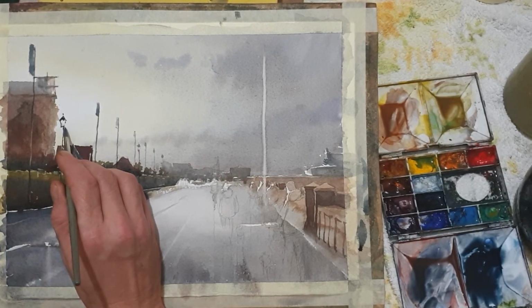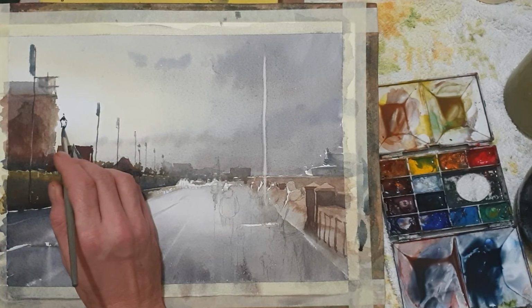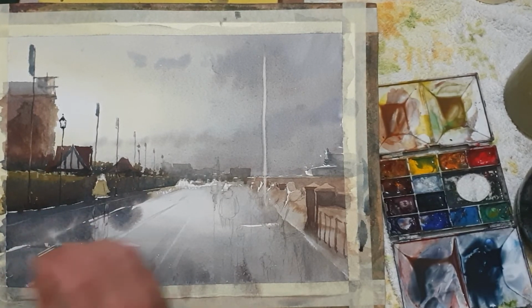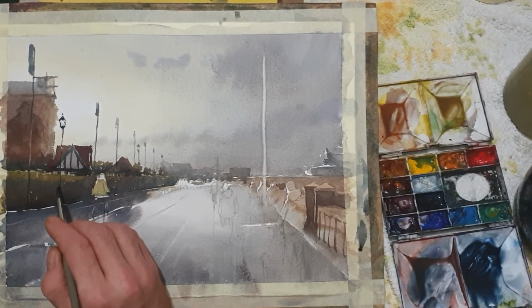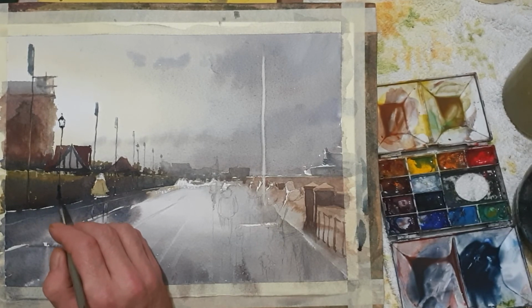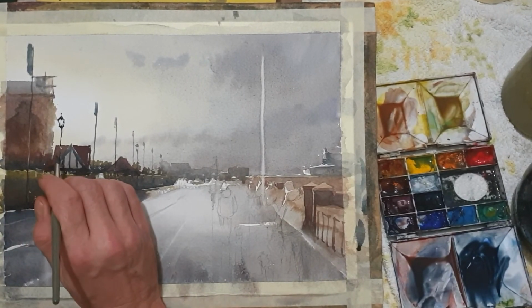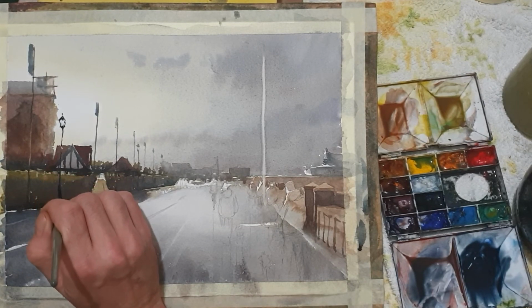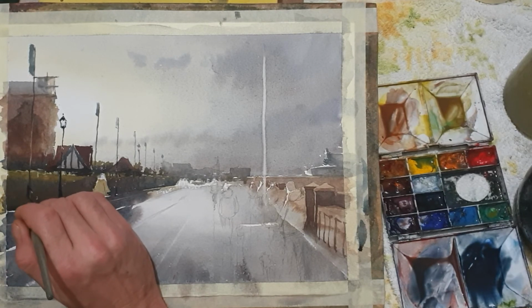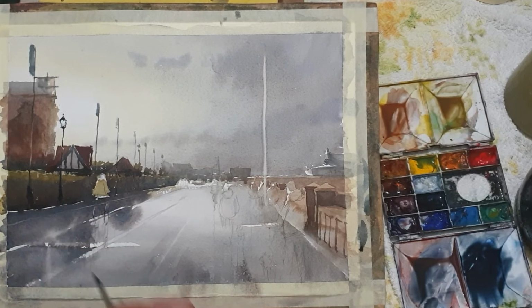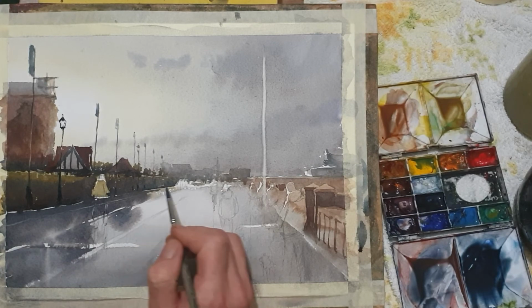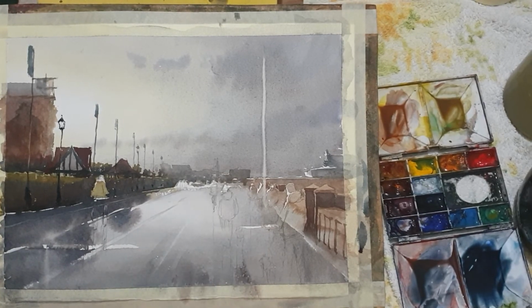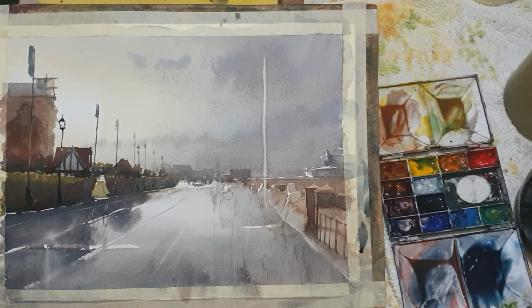It's a bit off centre, isn't it? There we go. We'll get a bit stronger down there. Alright, now we'll get them reflections.